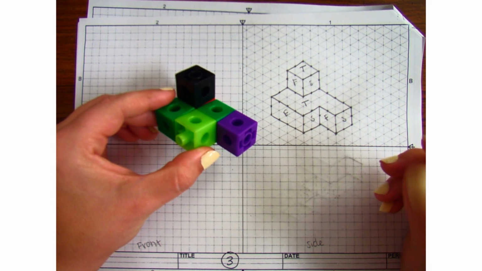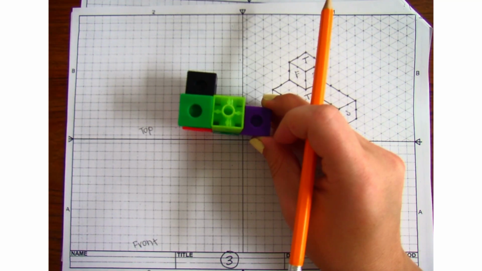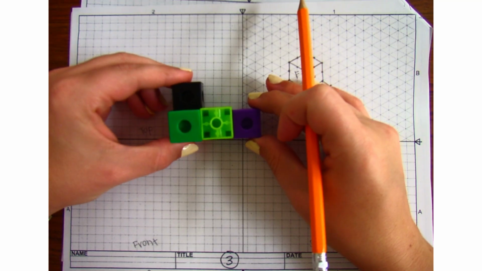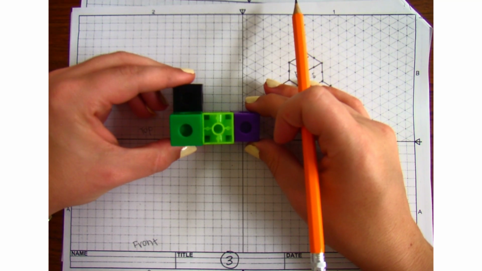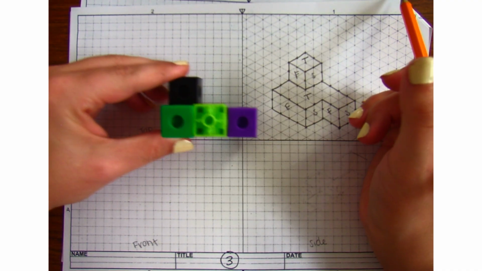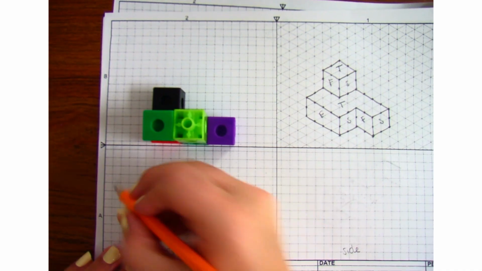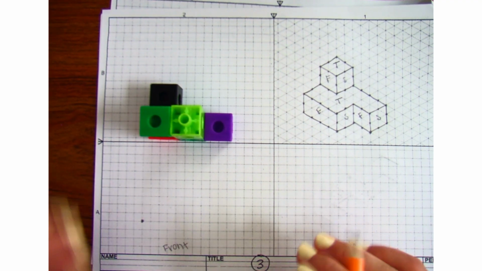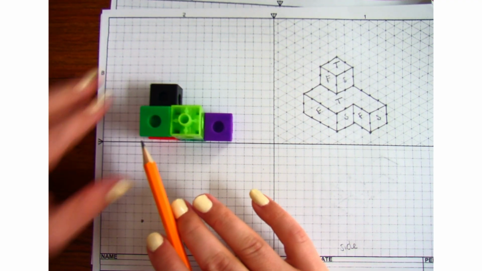So we have 3 sides labeled as front view. You can only see the front side. This is what our front viewpoint looks like for this shape. We have another kind of L shape here. So for front view, we are going to pick a starting point and mark it. I'm going to say that represents this corner here.